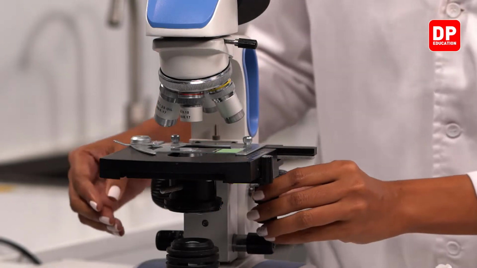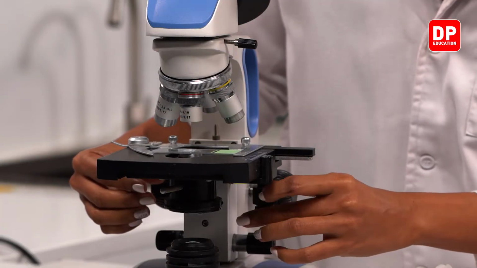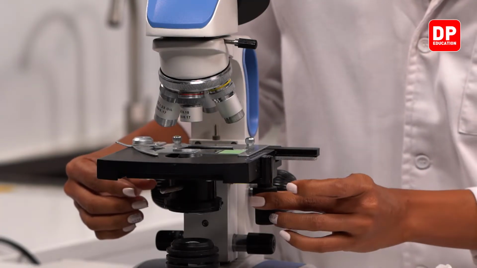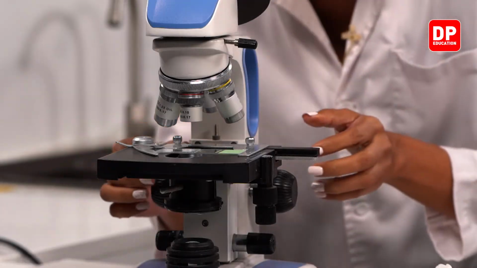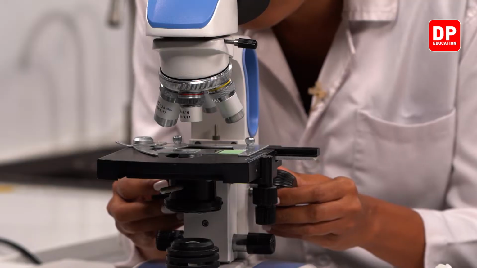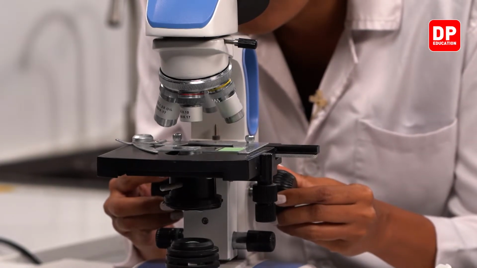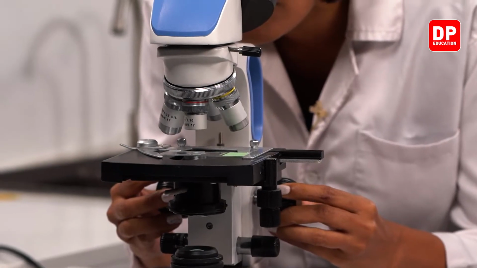And now I am going to adjust it by looking at this one. Observe carefully, children. You all can see a very clear image of the cells.